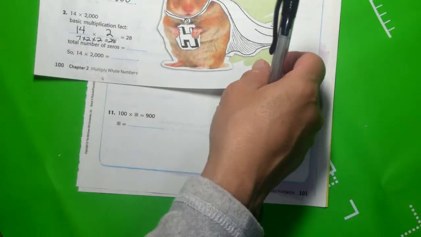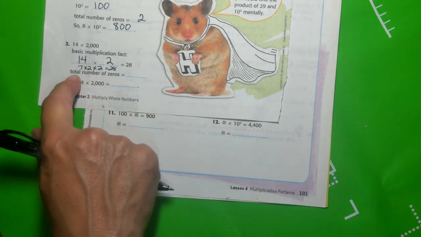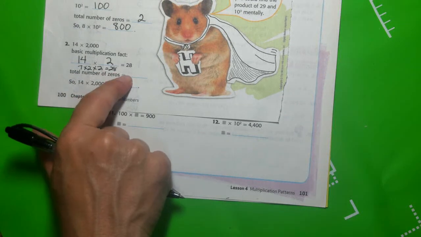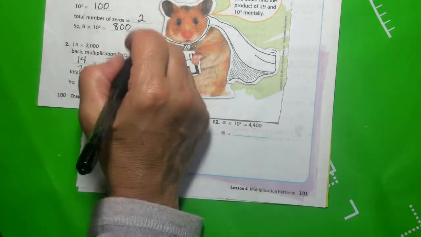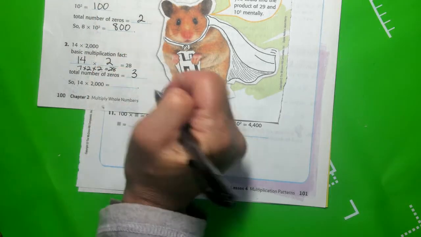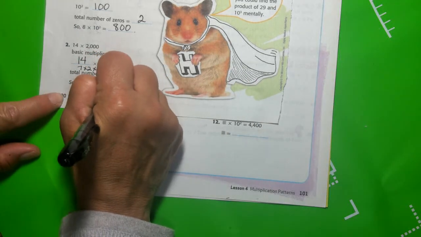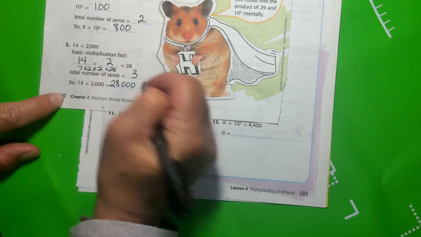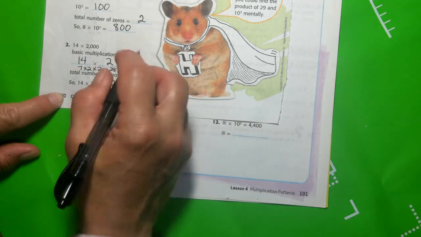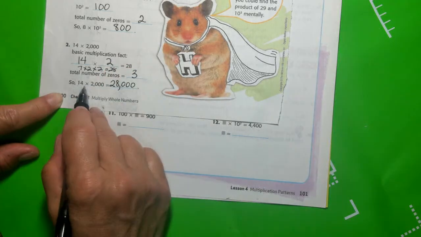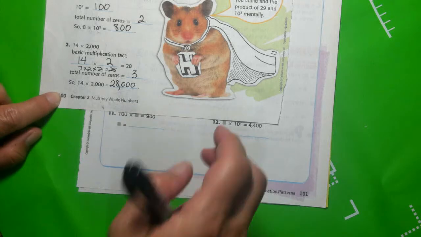I'm looking for patterns. I'm making my math easier so I don't have to use my brain to think about this stuff, or even my calculator. Total number of zeros. How many zeros? 1, 2, 3 zeros. So my answer is going to be the 28 plus 3 zeros. I put my comma, and count backwards: 1, 2, 3, comma. So 14 times 2,000 is 28,000.